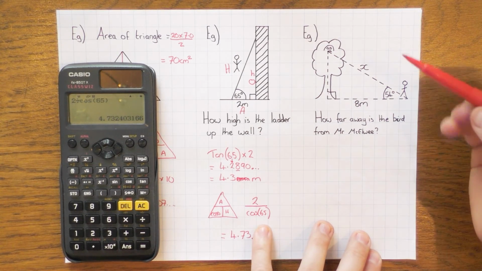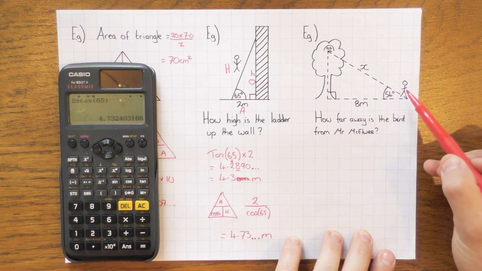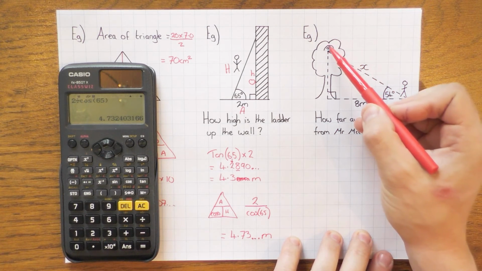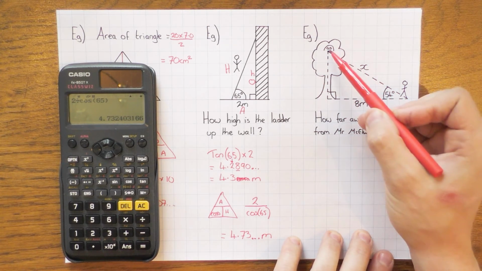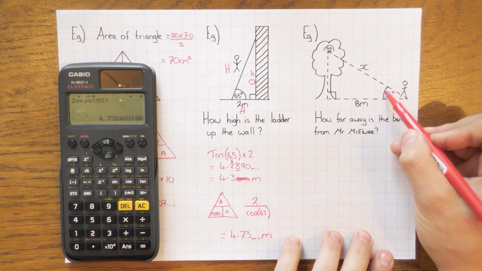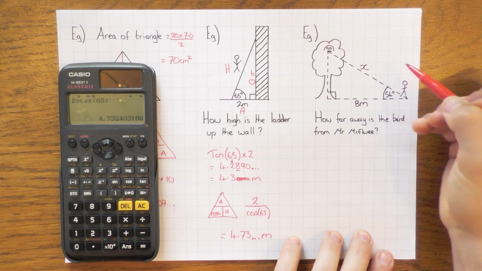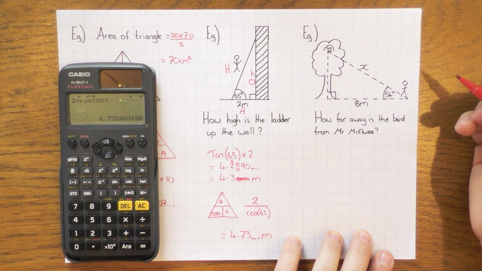And the last one. Love this question. How far away is the bird from Mr. McKelvey? So here's Mr. McKelvey, and he's looking at the bird up in the tree, and we made it a bit basic by having a right angle triangle here. So he's 8 meters away from the bottom of the tree, and he's looking up at an angle of 54 degrees, and I want to know how far away the bird is. So from him to the bird, I'll call that X.